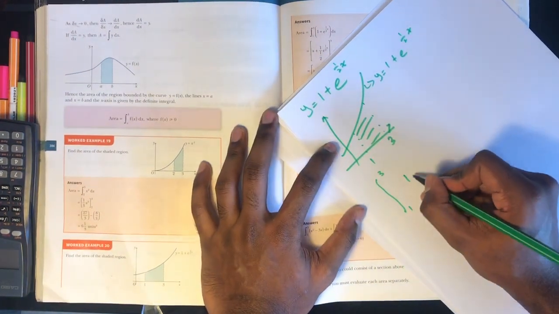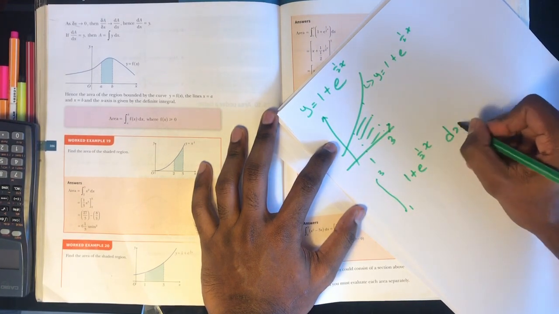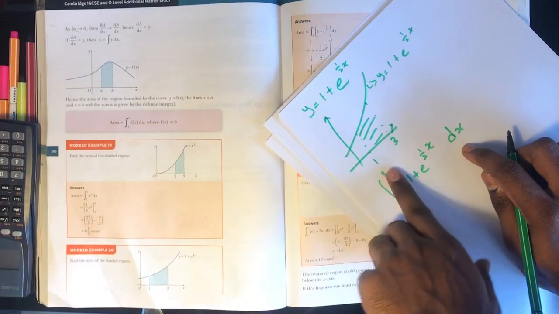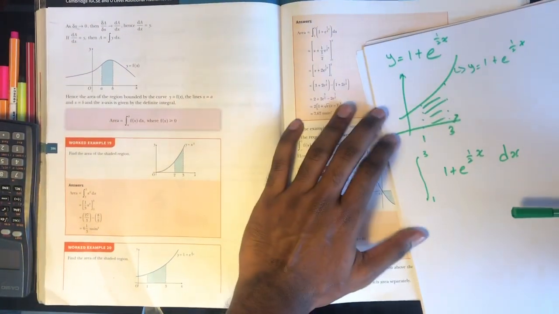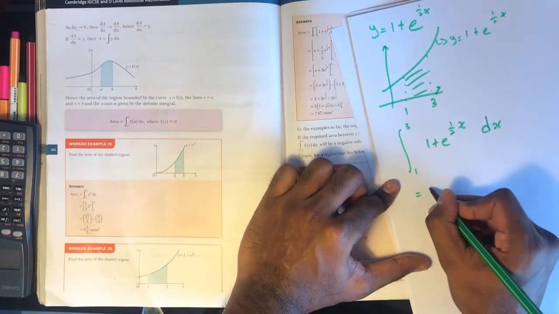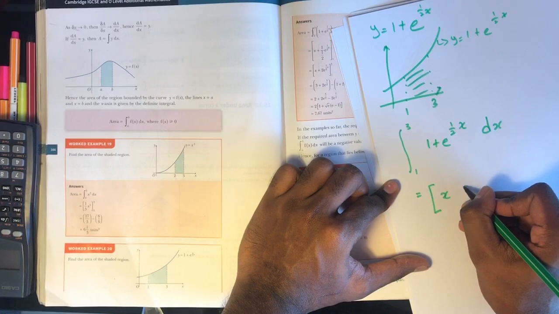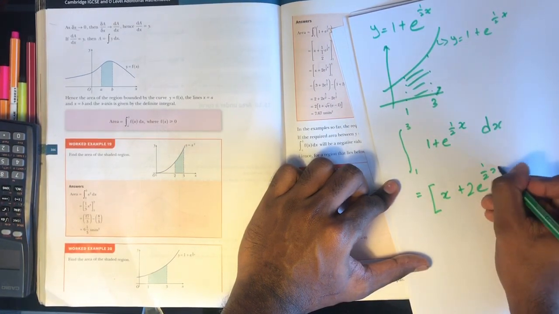So our equation will be 1 plus exponential 1 over 2x dx. You know why we put dx, right? Because we are talking about area bounded by the x-axis. Okay, so I'm just going to skip through this part for you, because I assume you already know how to integrate this. So x, and then here I don't want to skip because I don't want to make the video too lengthy and so forth.